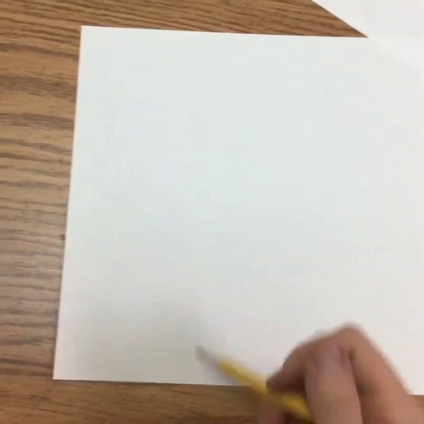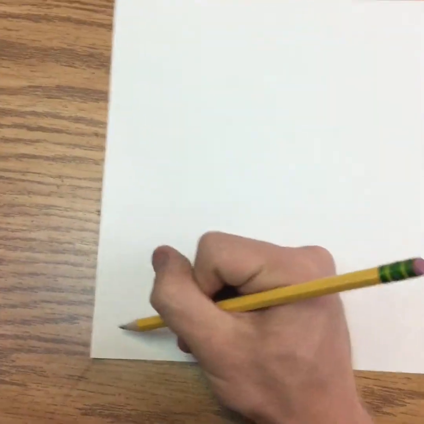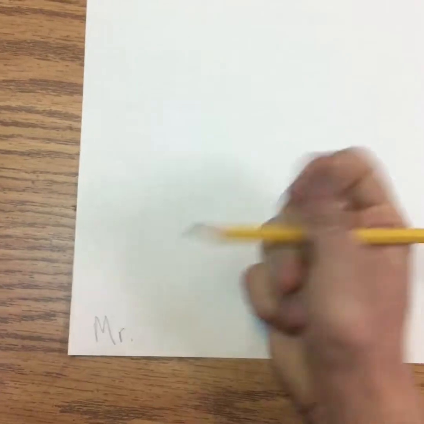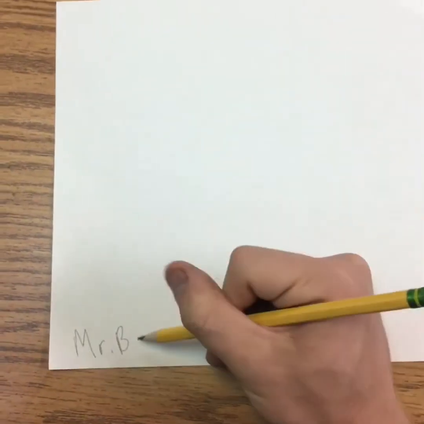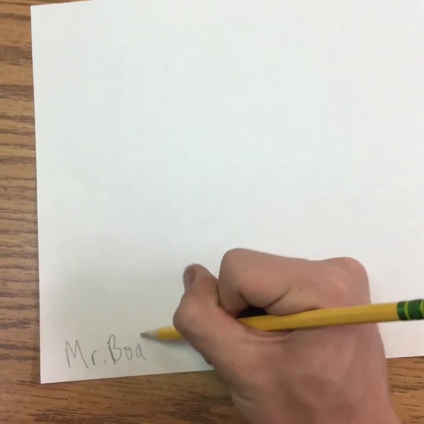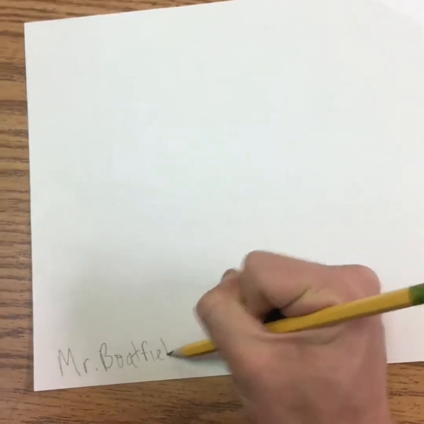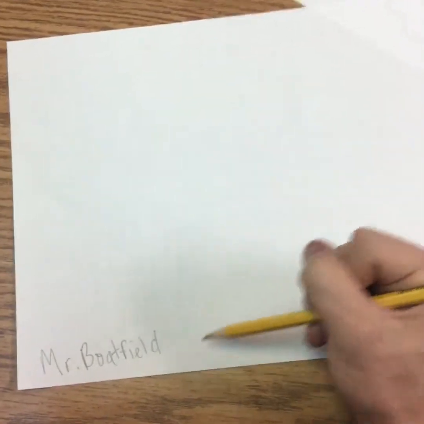Now that our pencils are sharpened, let's go ahead and write our name in the bottom left-hand corner of the paper. I'm gonna write Mr. Boatfield because that is my name, but if you have your own name, go ahead and write it there. We're also gonna write our class code right next door. I'm gonna pause the video and tell you your class code now.